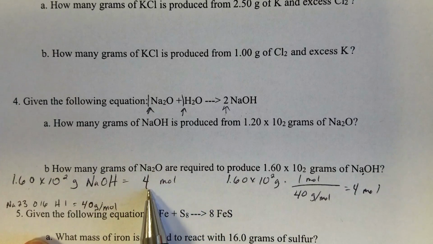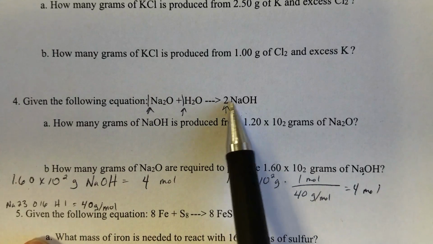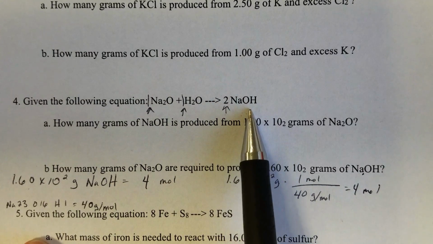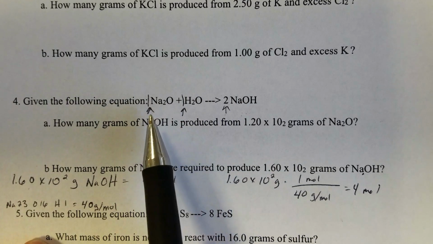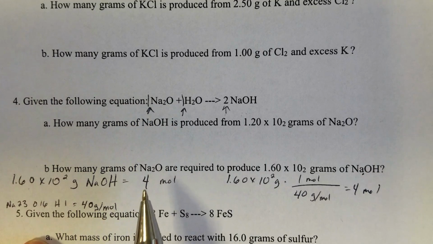Our product is 4 moles of sodium hydroxide, which is twice the 2 moles given, so we would only need half of that to get just 1 mole here. So that's our ratio.